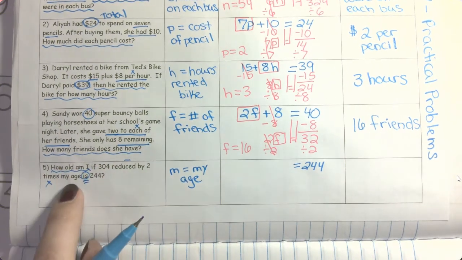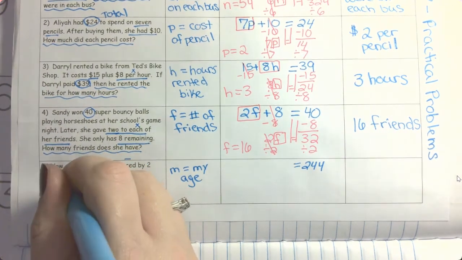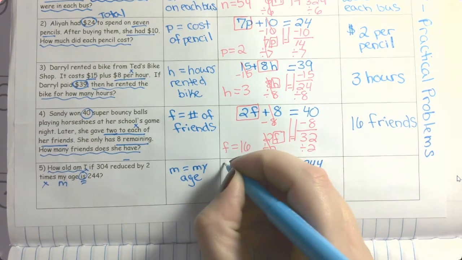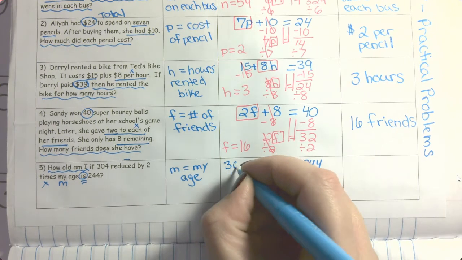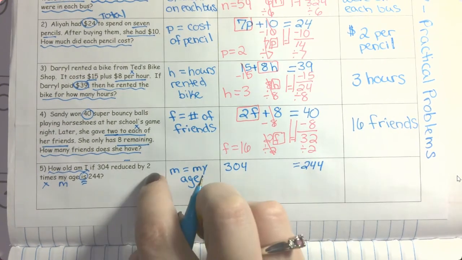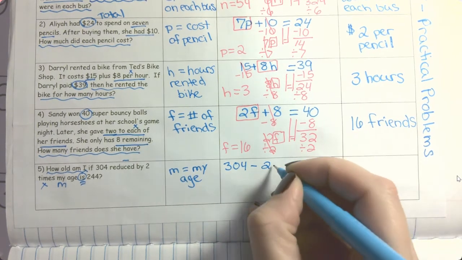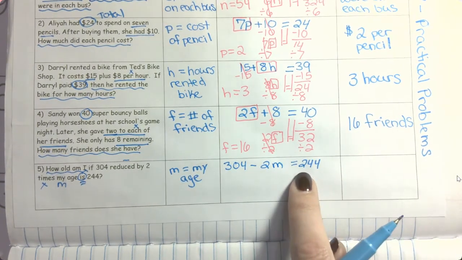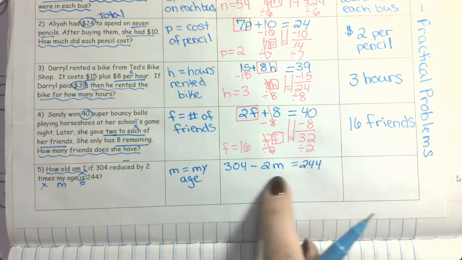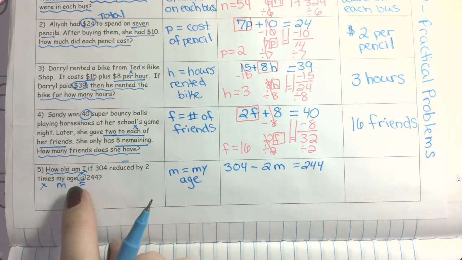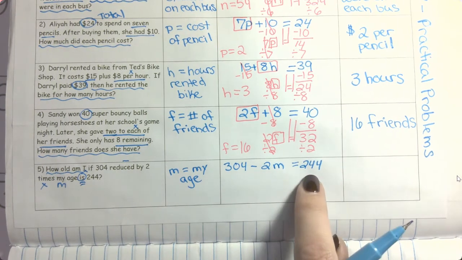My age, which is my variable, is 244. So 304 reduced by 2 times my age, so minus 2 times my age, which is my variable m, equals 244. So this one uses subtraction. And instead of the total being at the end, you see is and the number that follows it. So this one's a little bit different from the other 4.